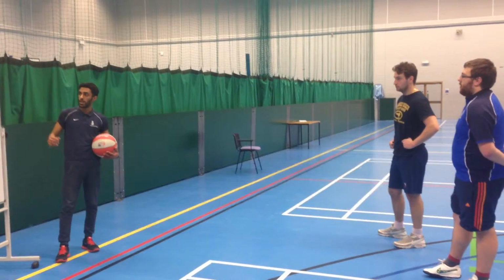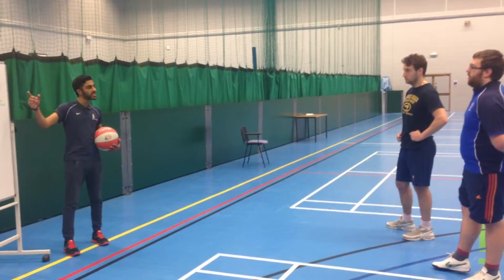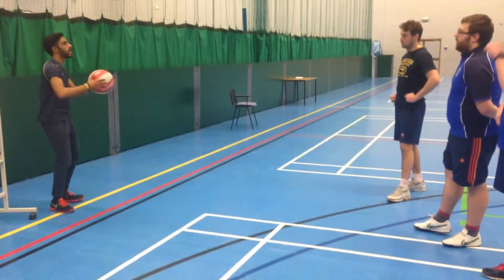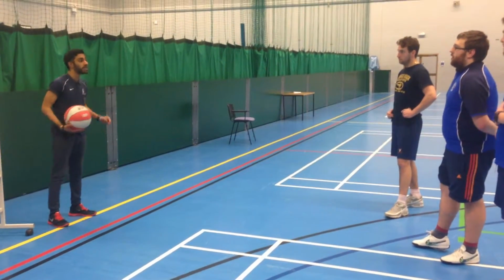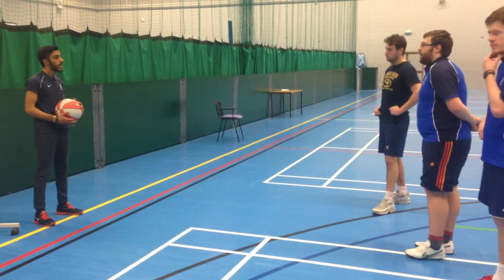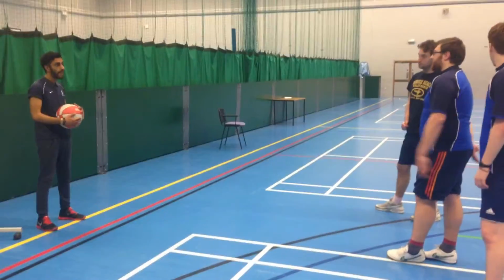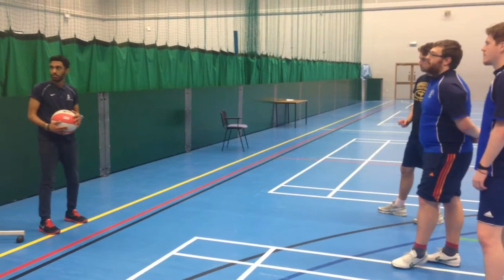Brilliant, brilliant. So how do you think that would be effective, do you reckon, Lyndon, to perform a chest pass instead of, say, just throwing it how you feel like throwing it? The chest pass will be more accurate and to be able to get the ball fast, quickly, get the ball in the field. Brilliant, brilliant.